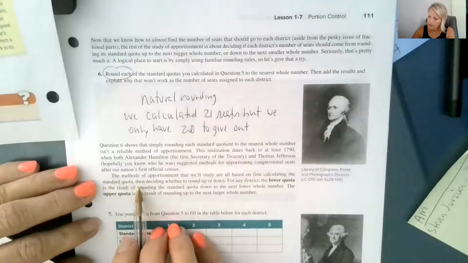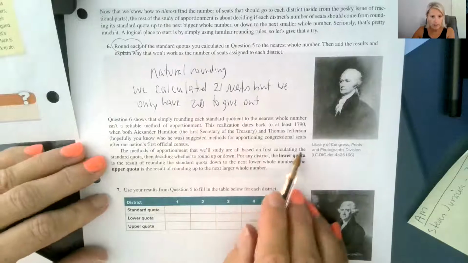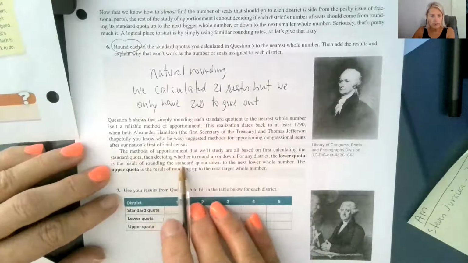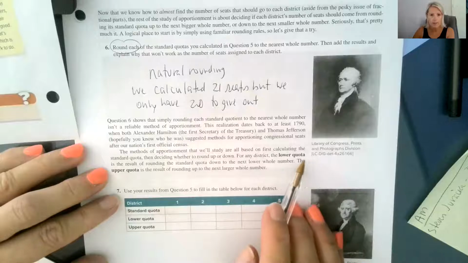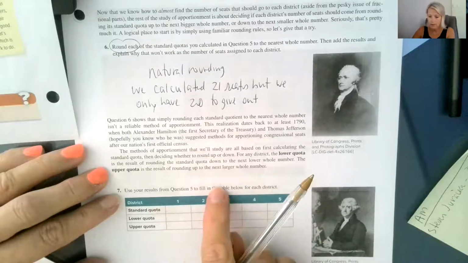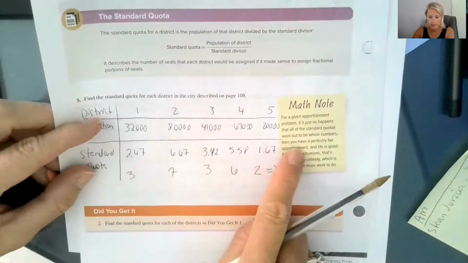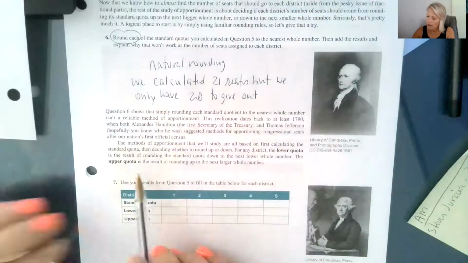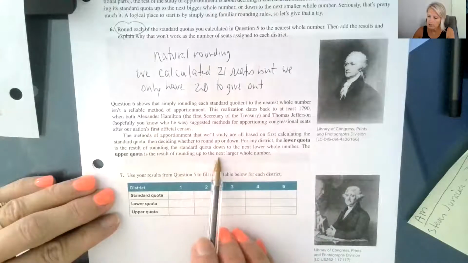Okay. So the methods of apportionment that we're going to study are all based on first calculating the standard quota, then deciding whether to round up or down. So for any district, the lower quota is the result of rounding the standard quota down, basically just removing the decimal on each of these and just using the whole number to the left of the decimal. And then the upper quota is the result of rounding up to the next larger whole number.